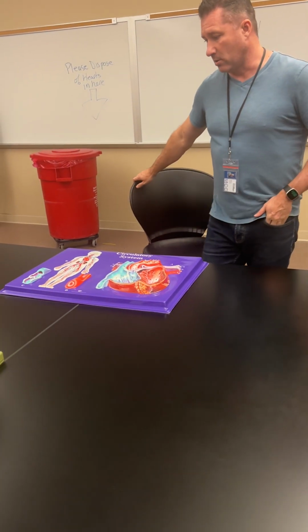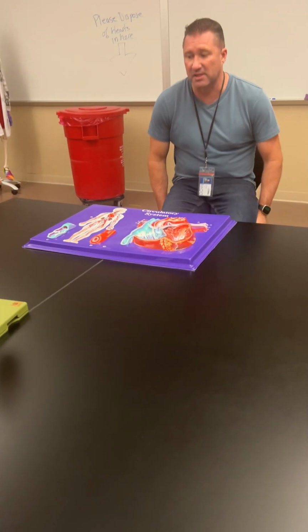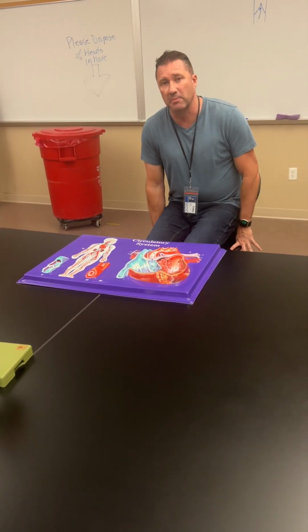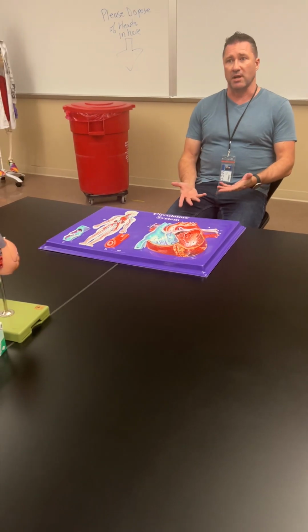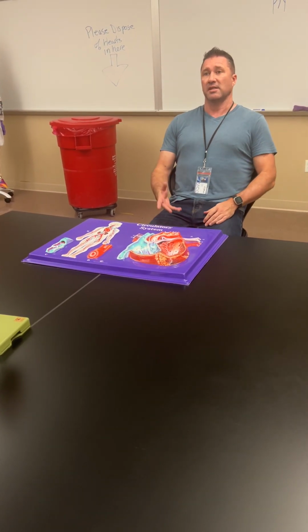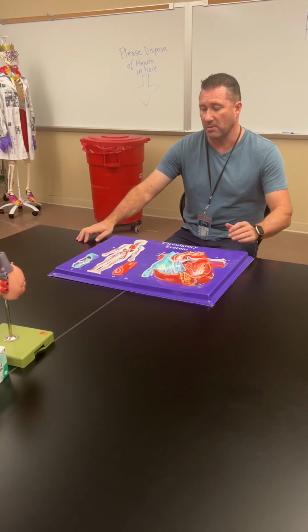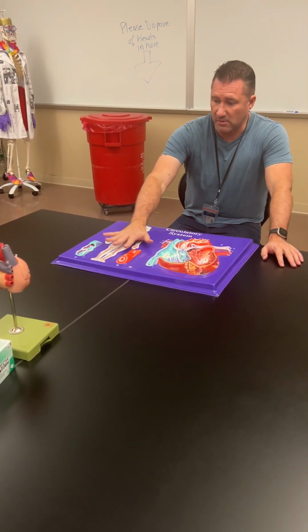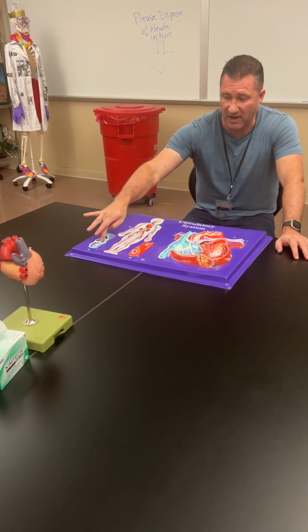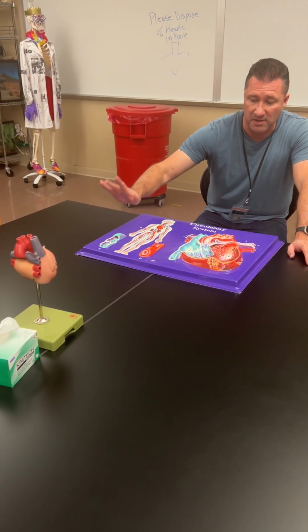Now, as we get older, some of these one-way valves don't work quite as well, and we start to end up with backflow. This is what causes varicose veins. This is very, very common in older people, and a lot of times people get them, okay? So the main structural difference between arteries and veins is those one-way valves.